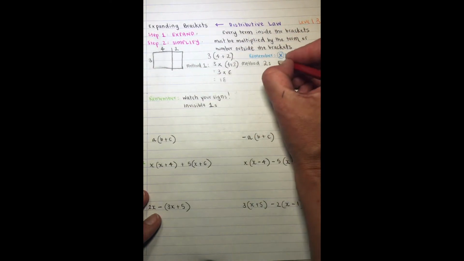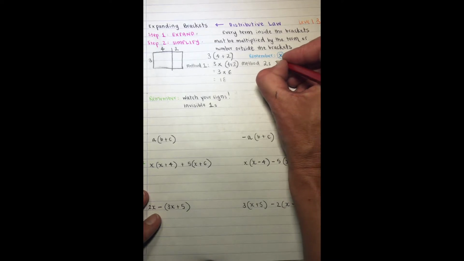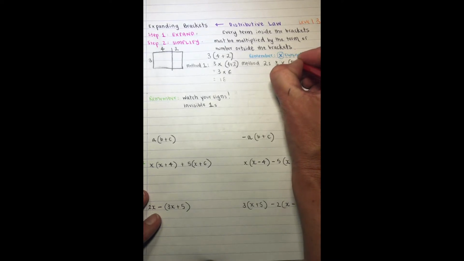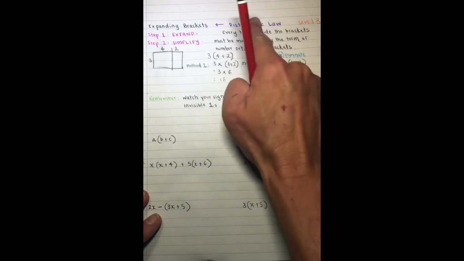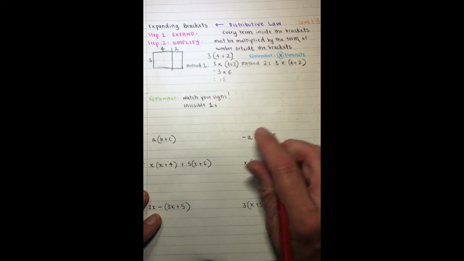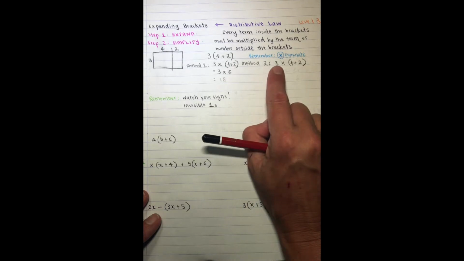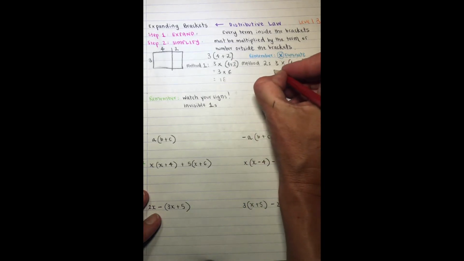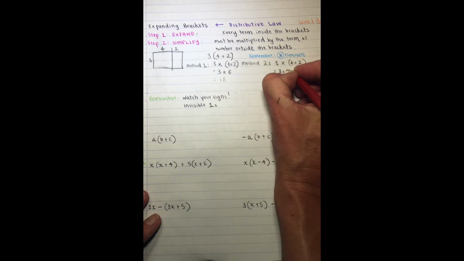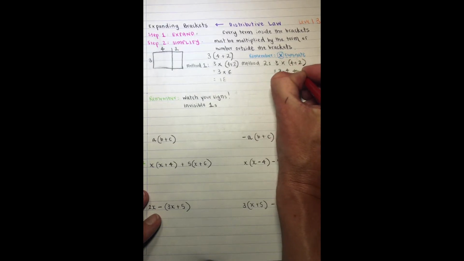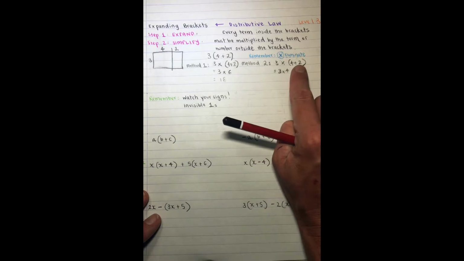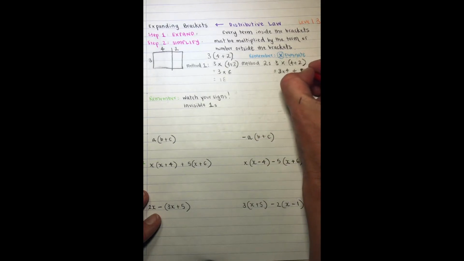So to expand here, I'm going to say 3 times 4 plus 2. And this time, I'm going to use distributive law. So I'm going to say 3 times 4, actually, I'll write the full thing out. 3 times 4 plus 3 times positive 2.